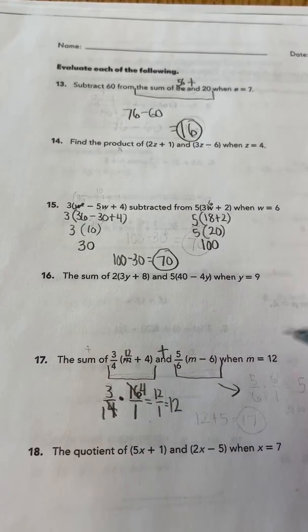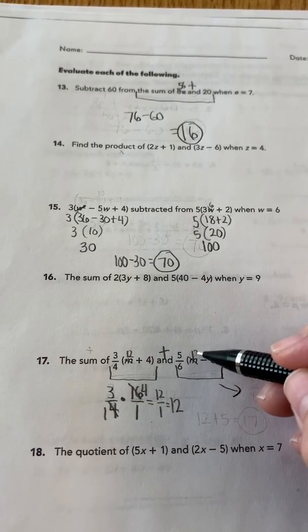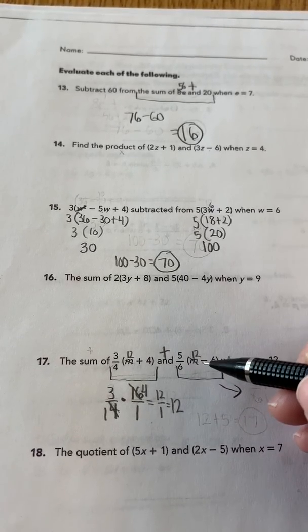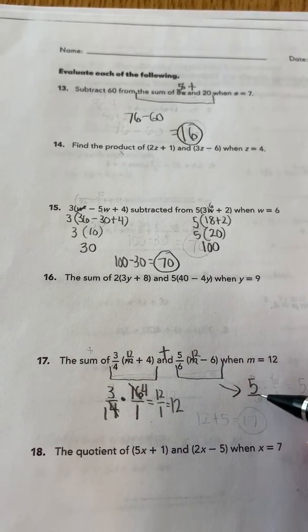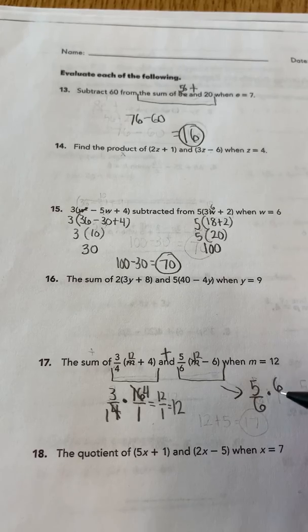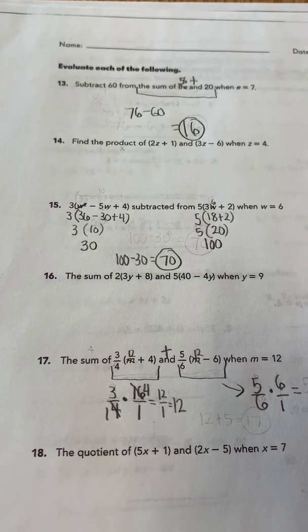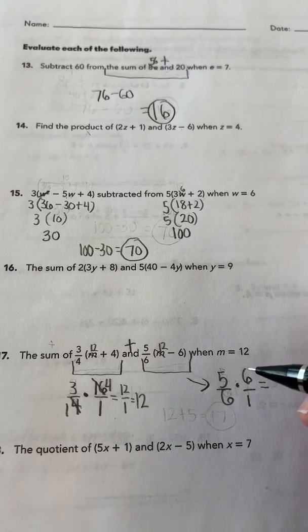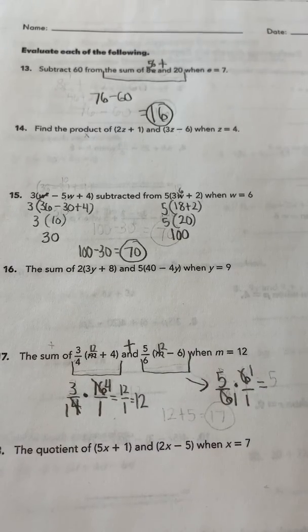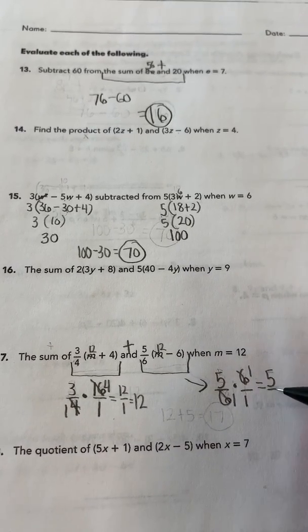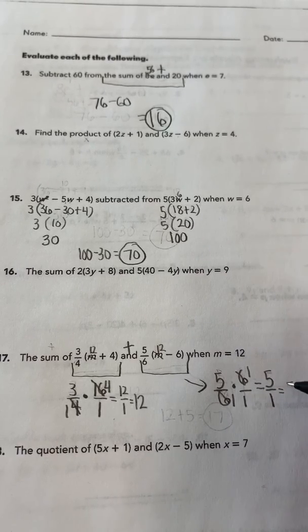Now let's see what this is. 5/6 of m minus 6. M again is 12. 12 minus 6 is 6. So it's 5/6 times 6. So we're going to do 5/6 times, again, 6 over 1. Write it in fraction form. Can we do any simplifying? The answer is yes. The 6 goes into 6 one time, so that simplifies to 1, which 5 times 1 is 5, 1 times 1 is 1. That's 5 over 1, which is 5.